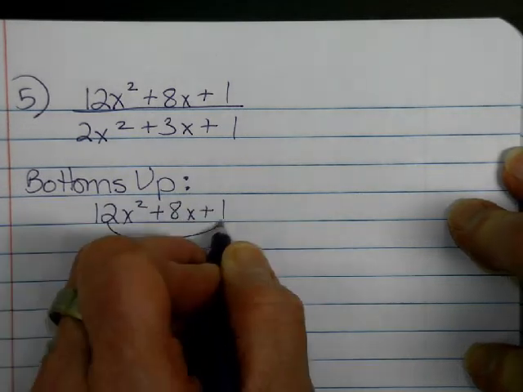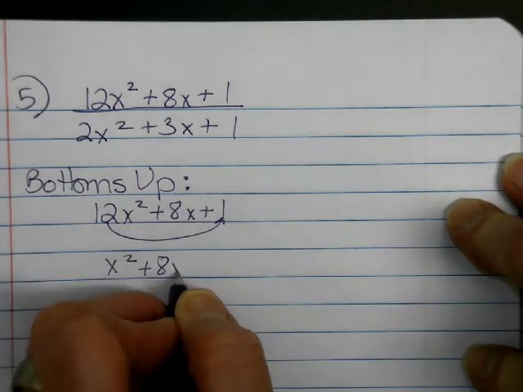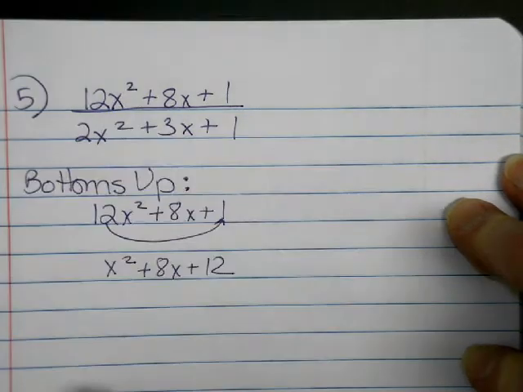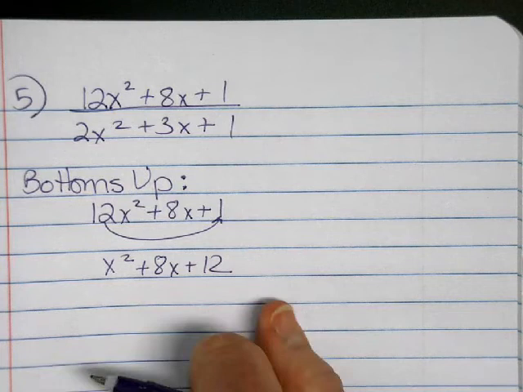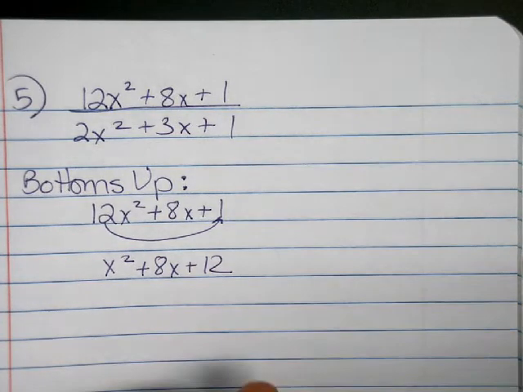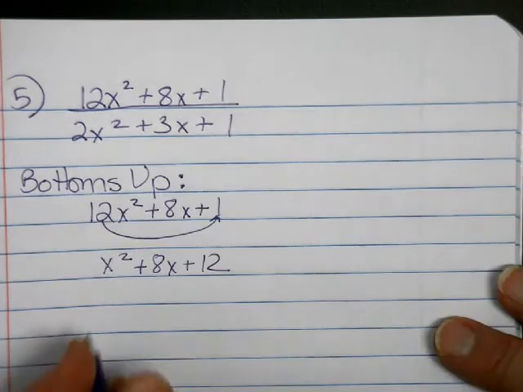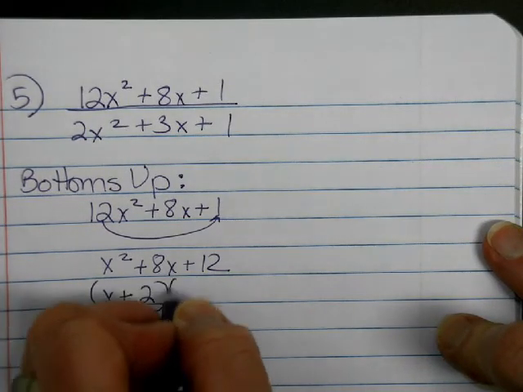So I take my 12x squared plus 8x plus 1, and then I pretend it's x squared plus 8x plus 12. And I have to come up with factors of 12 that add to give me 8. Well, 1 and 12 don't add up. 2 and 6 do. 3 and 4 don't.